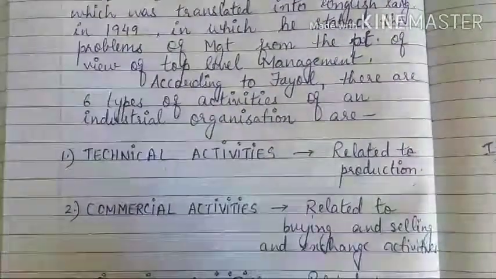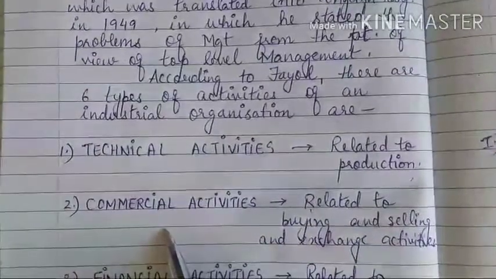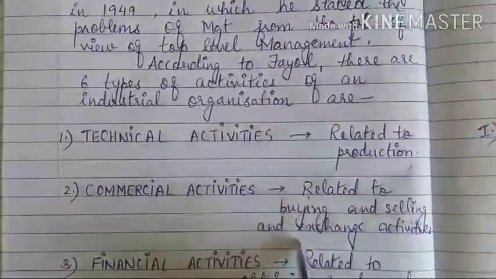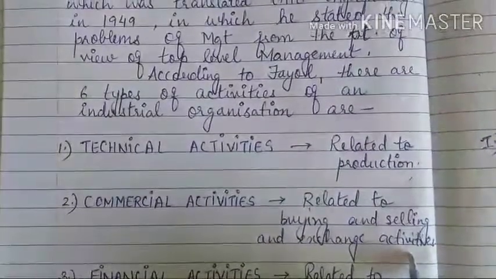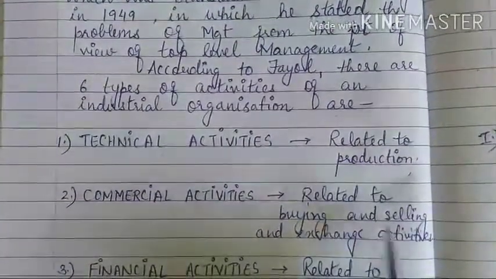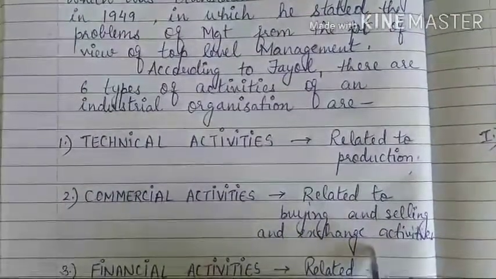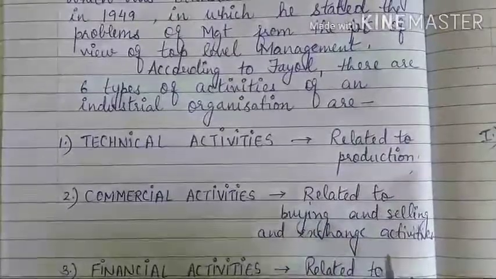Okay. The second type of activity which he has discussed is the commercial activity, which is related to the buying and selling and exchange activities. Okay. That means purchase and sale and all the exchange facilities, all of it is related to these activities. What all problems come, that he has discussed.